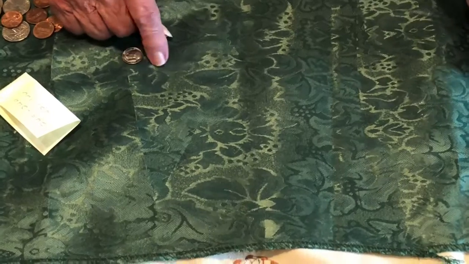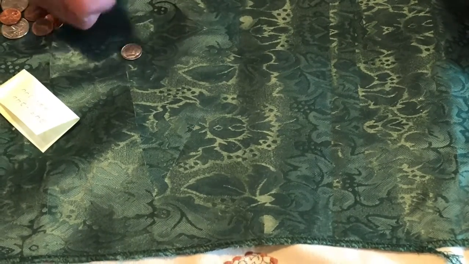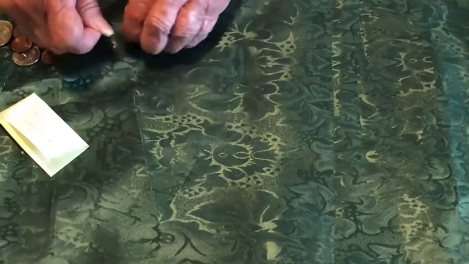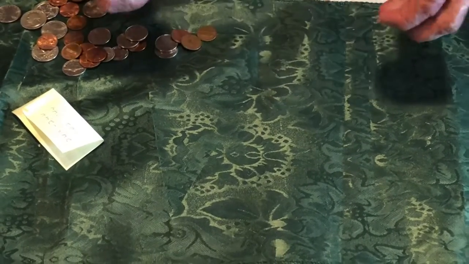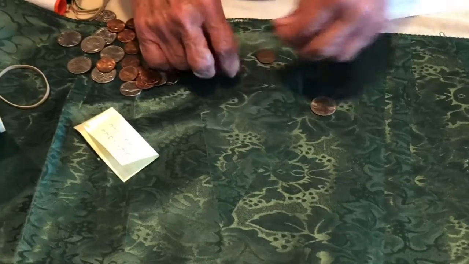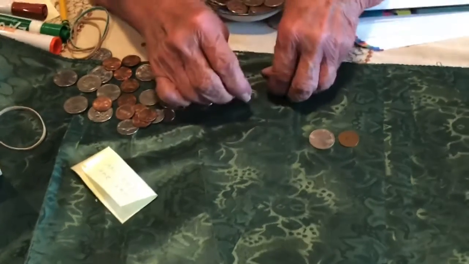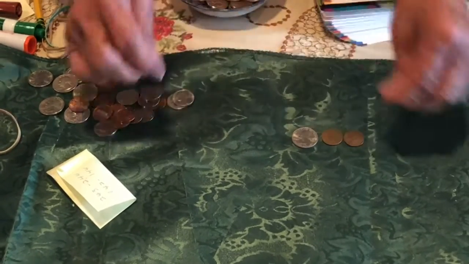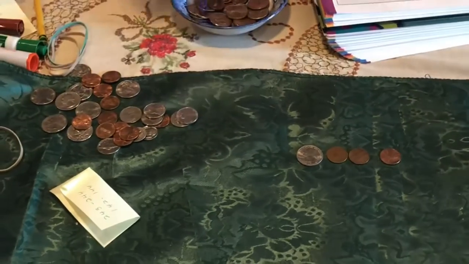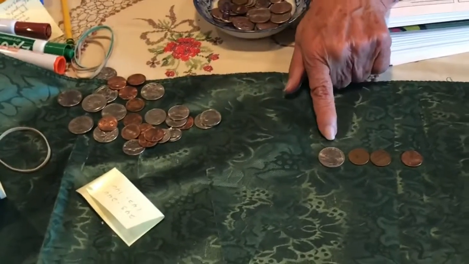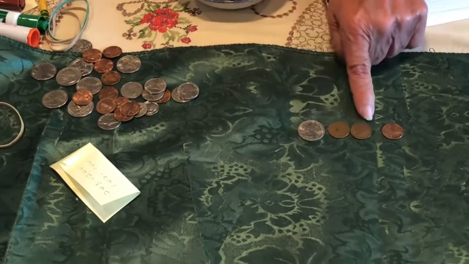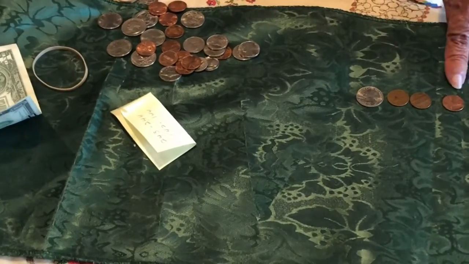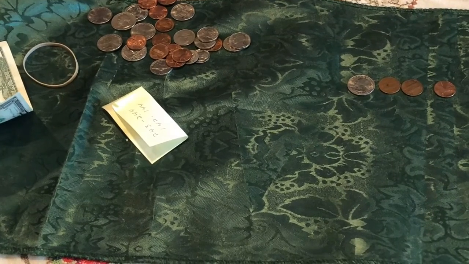Now let's look at number 4. How much is it worth? Okay, I'm going to put one of these guys out. And we have 3 of these. Start with the highest number first. 25. 26, that's 1. 27. 28 cents.